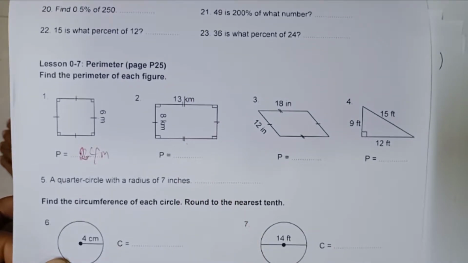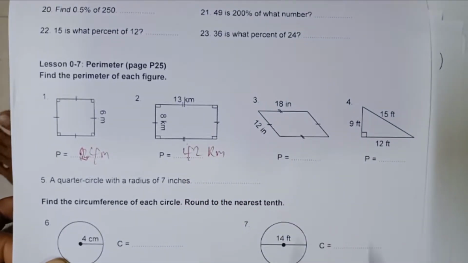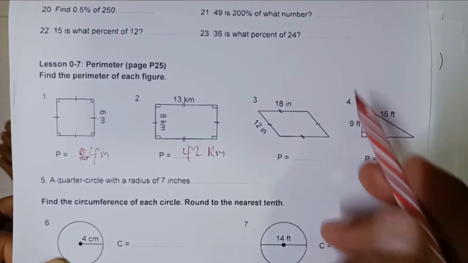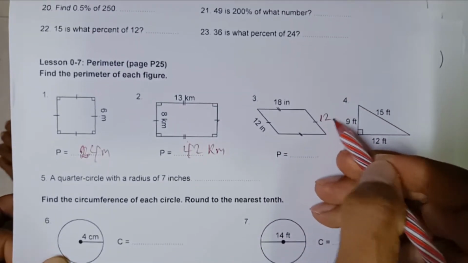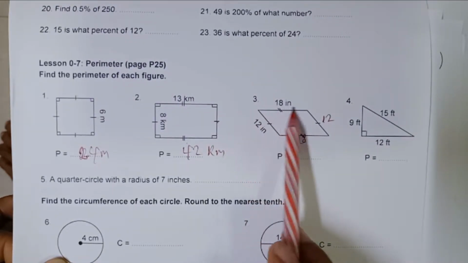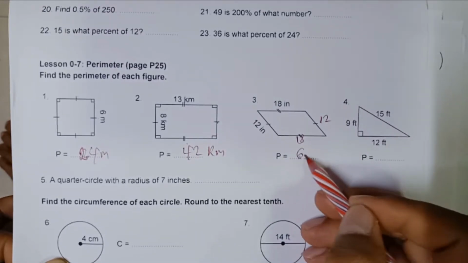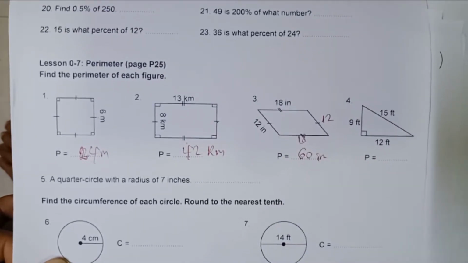Or just put 8 times 2 plus 13 times 2, and you get the same answer, which is equal to 42 kilometers. How about this one? I think this will give you 12 inches as well. This is an 8 inch. Same idea, 12 plus 18 plus 12 plus 18. So 12 times 2 plus 18 times 2 gives you 60. This is in inches, 60 inches.